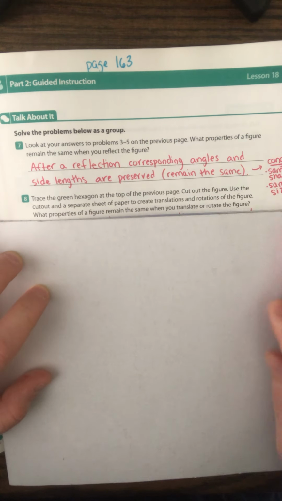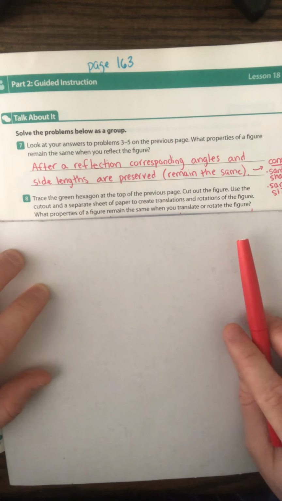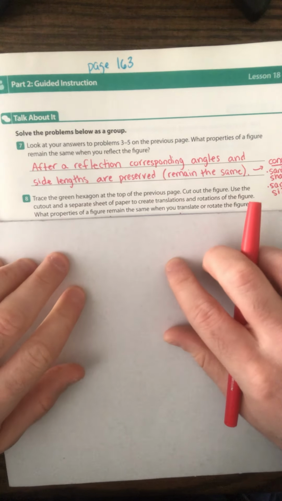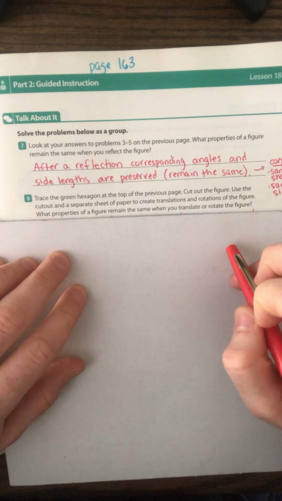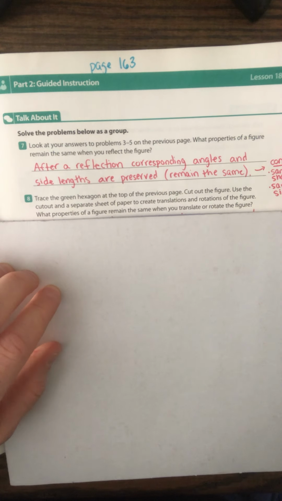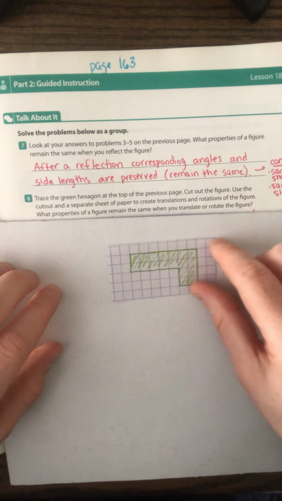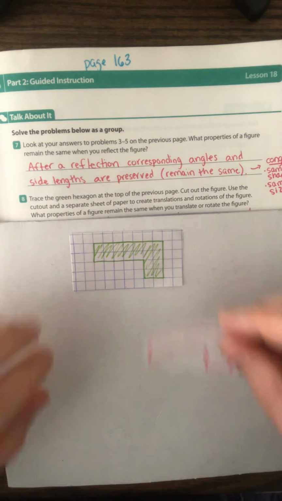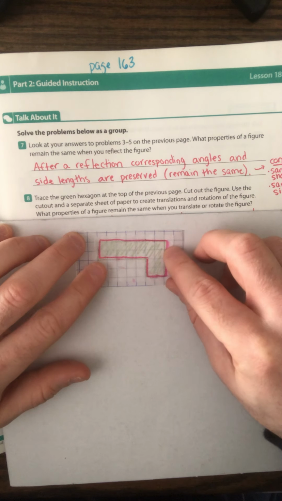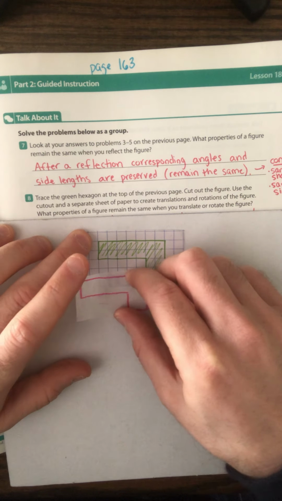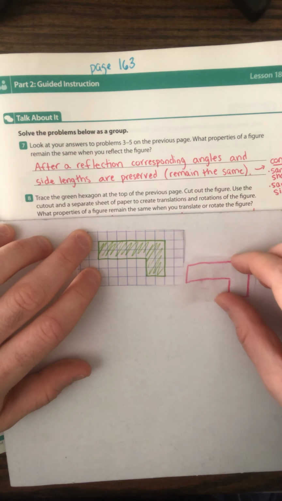Okay, next question. Trace the green hexagon at the top of the previous page. Cut out the figure, use the cutout and a separate sheet of paper to create translations and rotations of the figure. What properties of a figure remain the same when you translate or rotate the figure? So I made my own little replica of the shape, and just demonstrate this. Here's my shape trace, and if I translate, which means to slide, the shape does not change, only location.